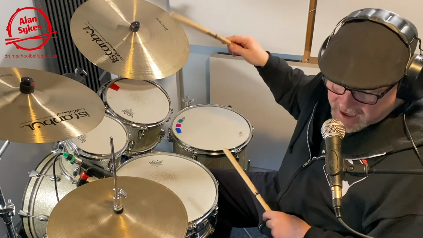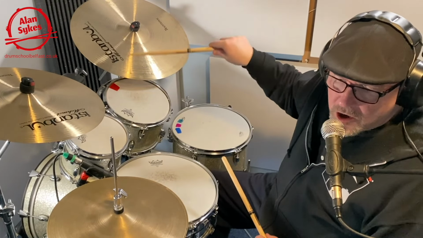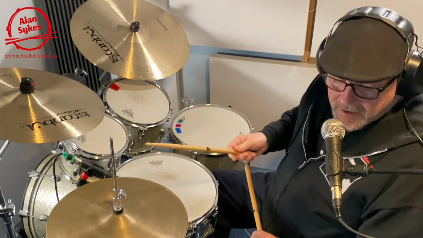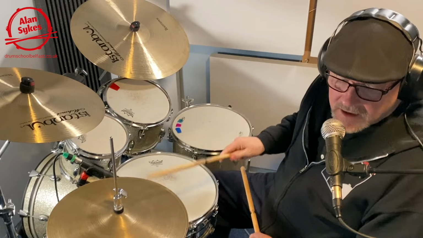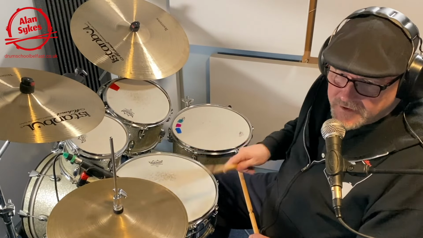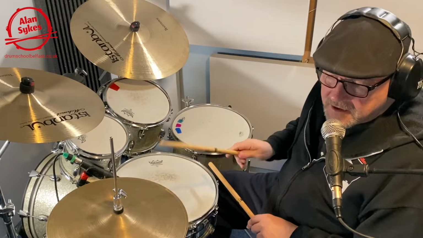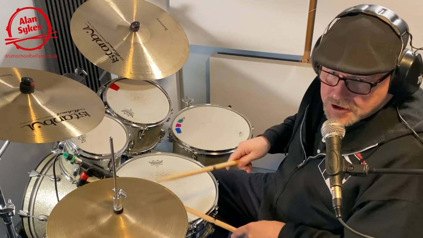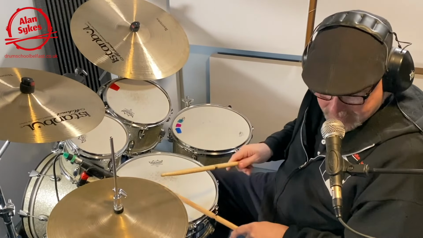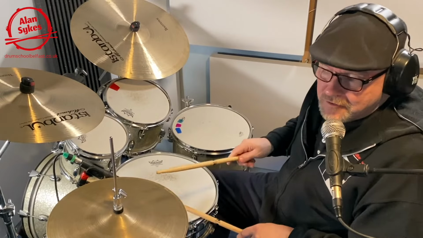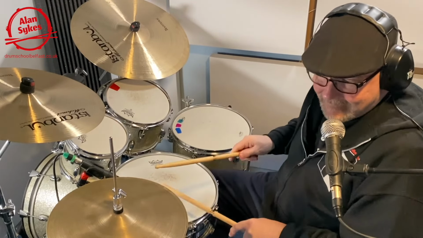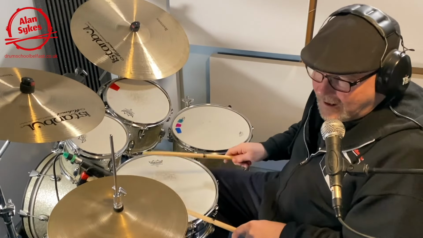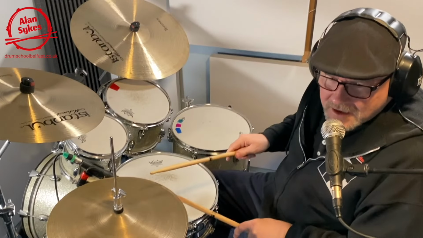Number 6, we're going to play 4 to the floor. We can either do this on the hi-hat or on the ride cymbal. For now, we're going to play the hi-hat. We're going to play a full shuffle and then introduce the snare pattern. Again, a full shuffle. Got to be one of my favorite grooves. Got to keep that going a bit longer.